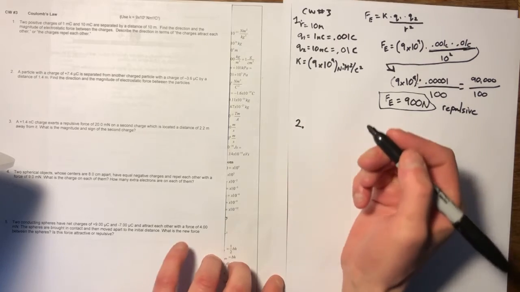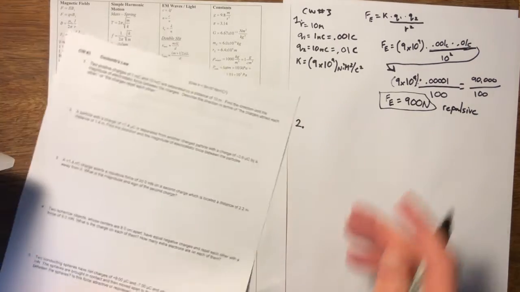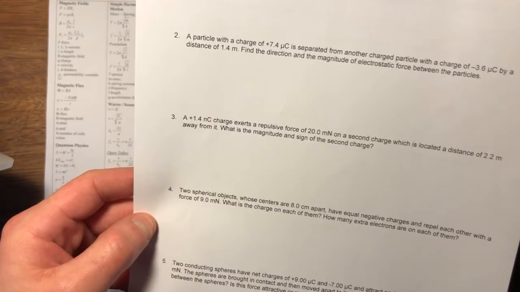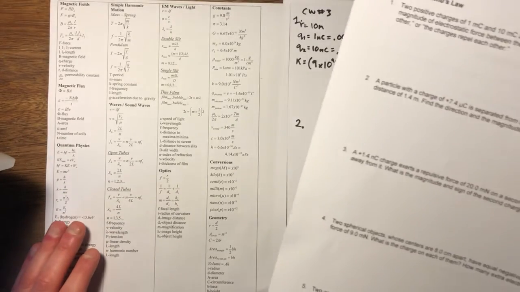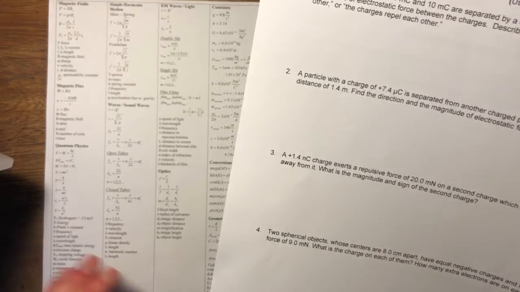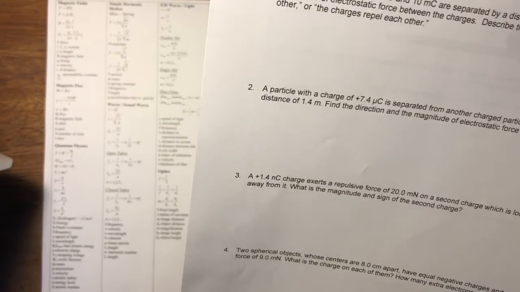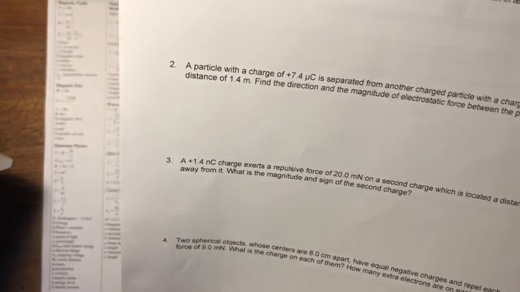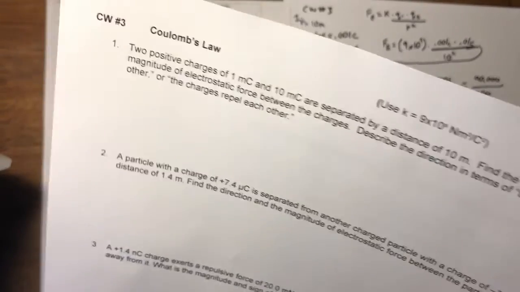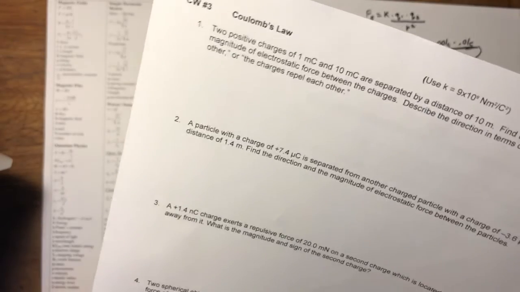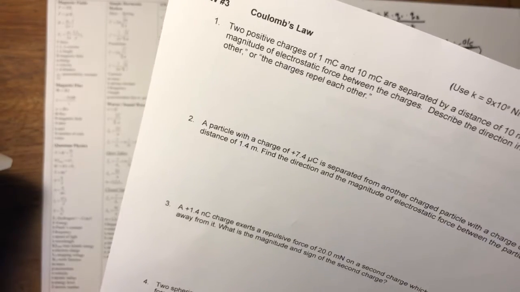Let's do number 2. Number 2 says a particle with a charge of plus 7.4, and you might be asking, what is that unit? Microcoulombs, is separated from another charged particle with a charge of negative 3.6 microcoulombs by a distance of 1.4 meters. Find the direction and the magnitude of the electrostatic force between the particles.